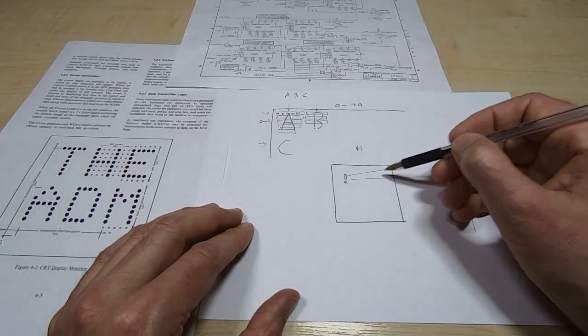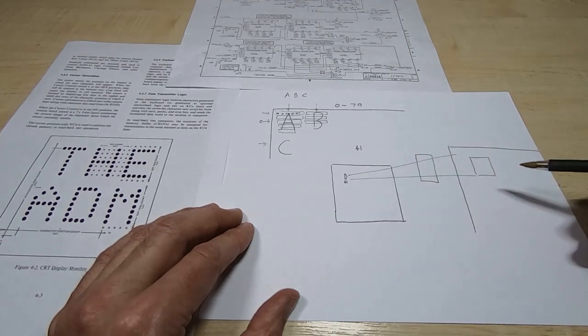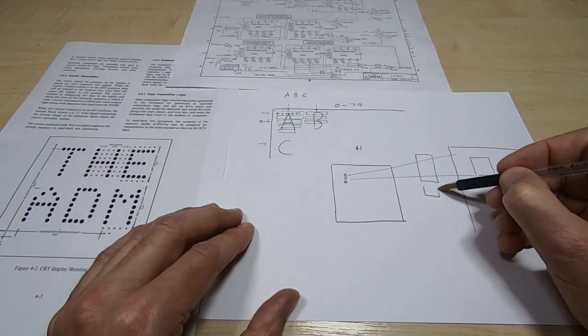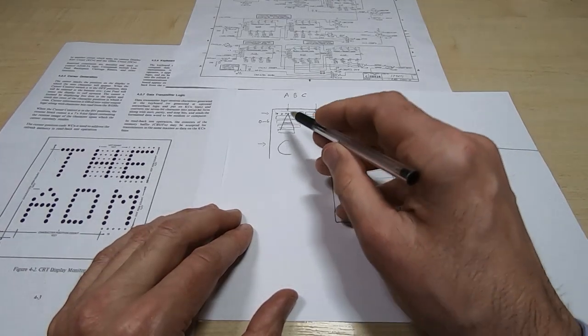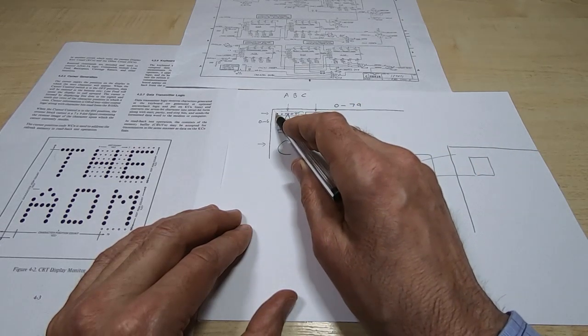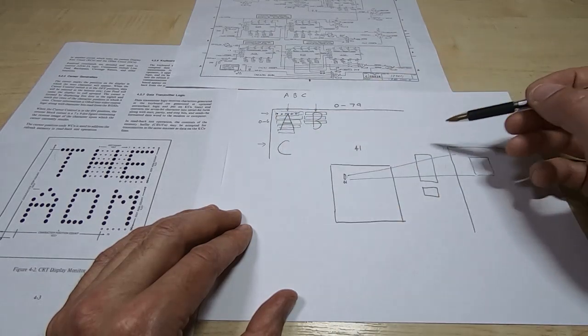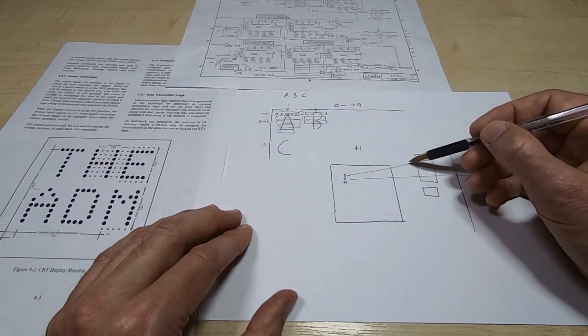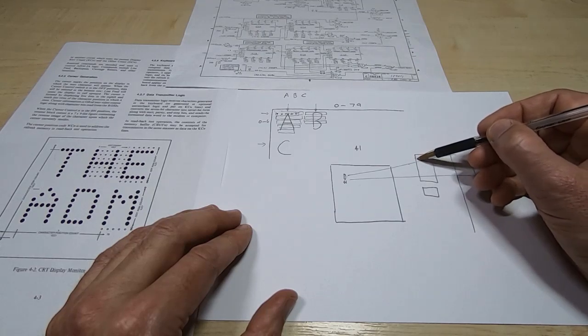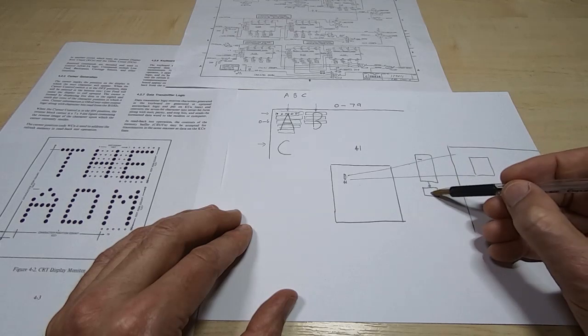And then between the RAM and the display is a character generator ROM and a shift register. So as these counters progress and the system realizes it's just starting a new character, the first thing it does when it starts a new character is it uses the current count values to look up a value in the ROM. That value in the ROM is transferred into a shift register.